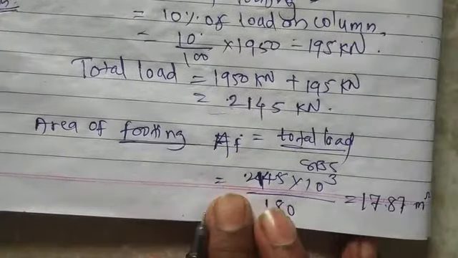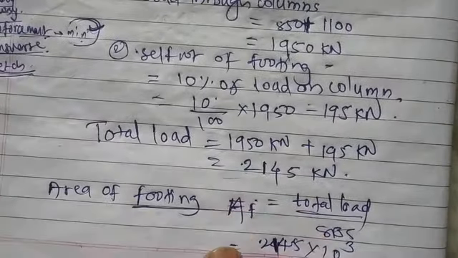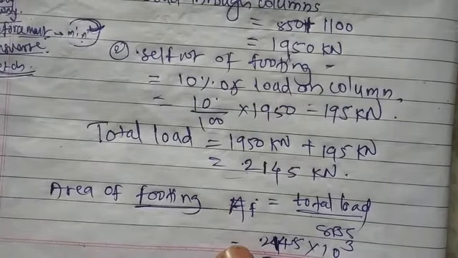Okay, so now we'll calculate the other dimensions of the footing.